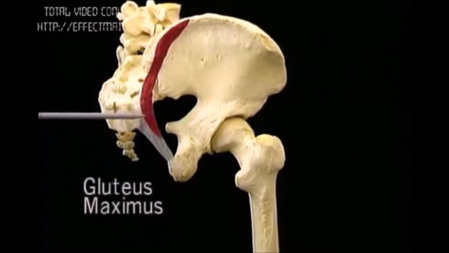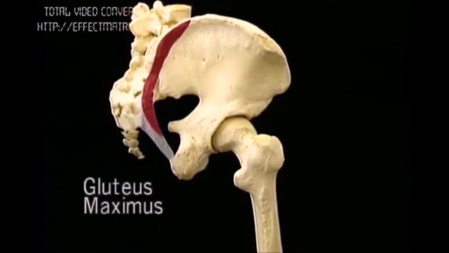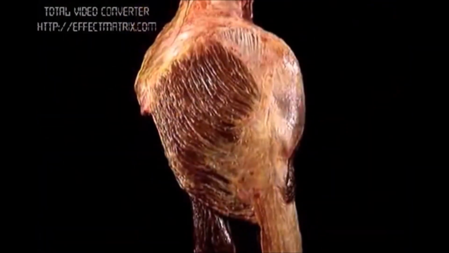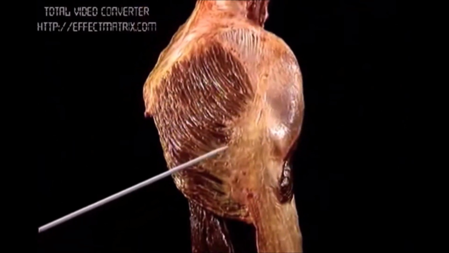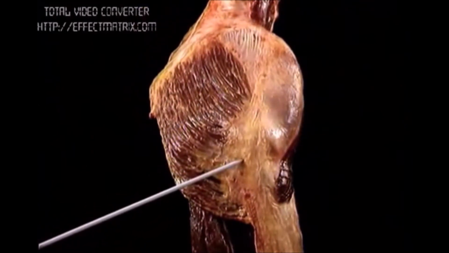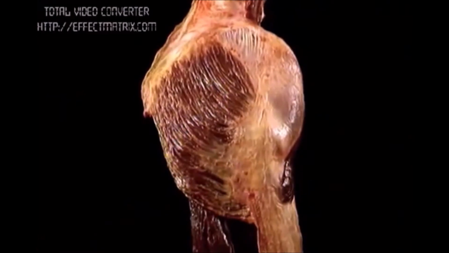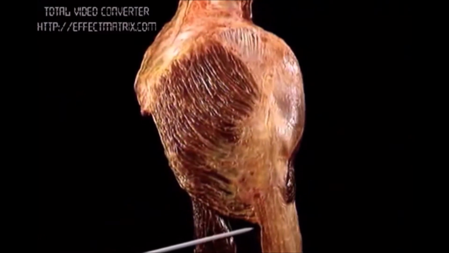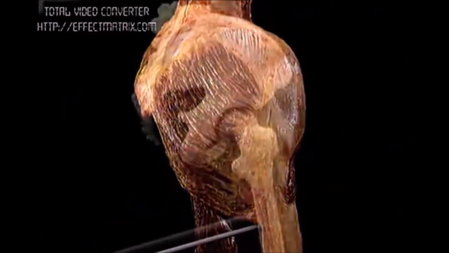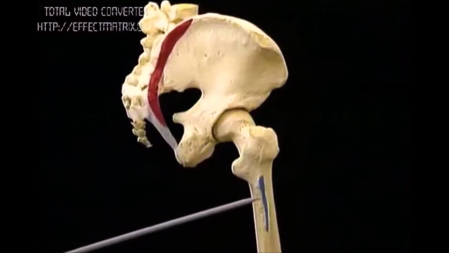In this, the upper 3/4 of the fibers has insertion to the iliotibial tract, which is nothing but the thickening of the fascia lata of the thigh, which is the deep fascia of the thigh. Whereas the lower 1/4 gets attached to the gluteal tuberosity of the femur. The glutes max is an important muscle for our erect bilateral stance.